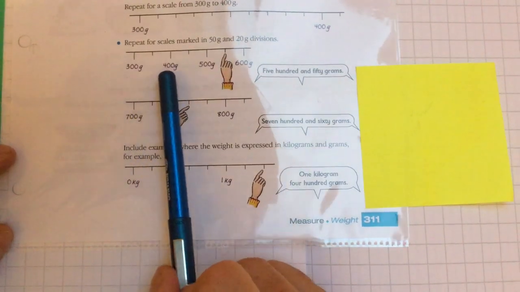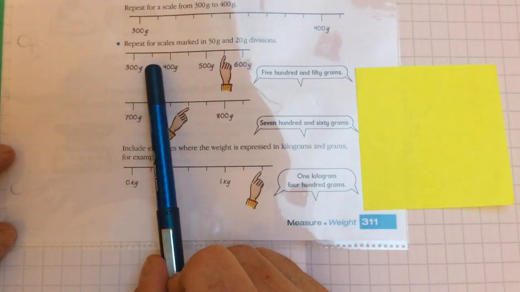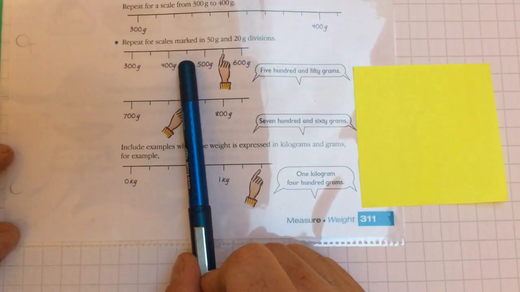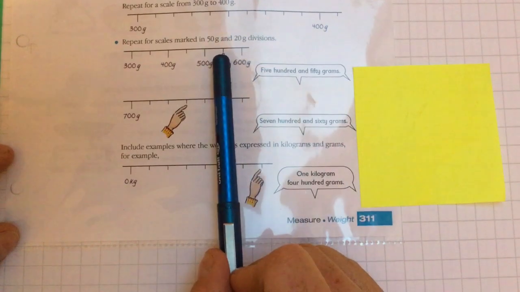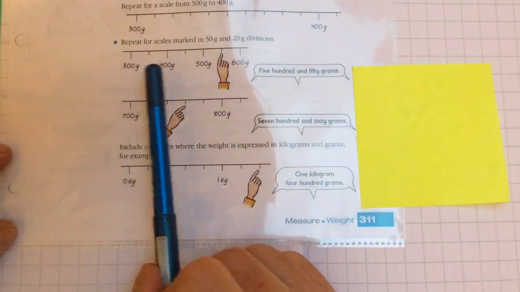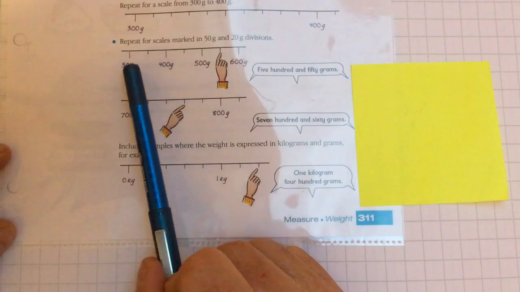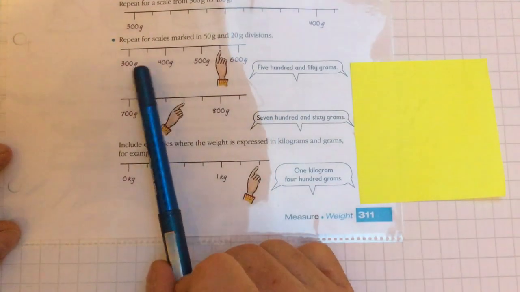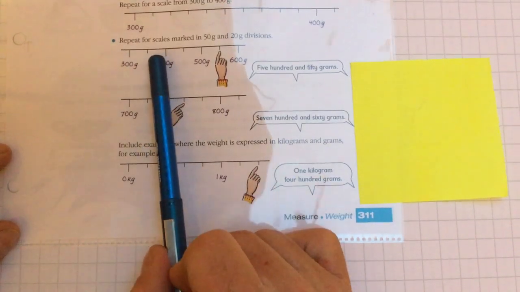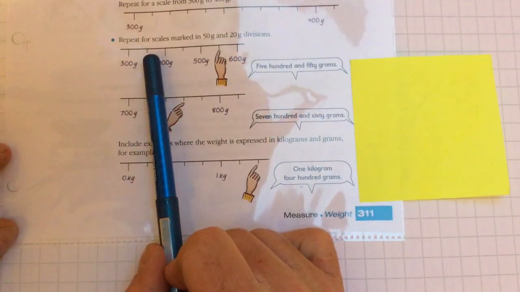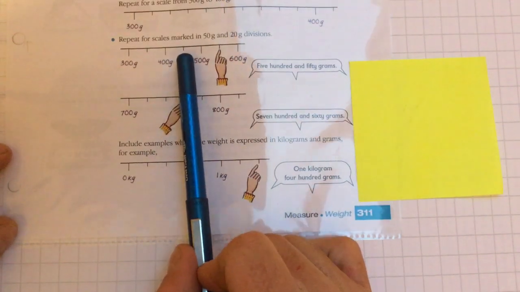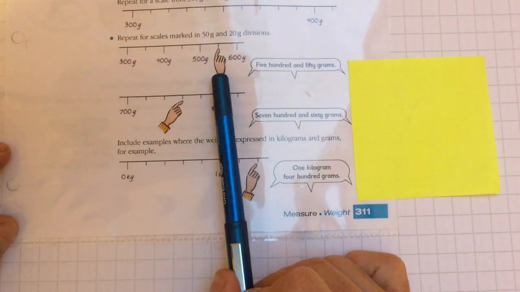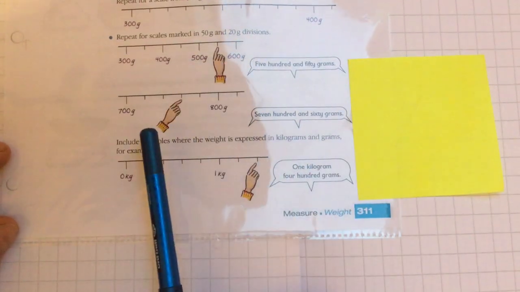This one goes from 300 to 400, but there's only one little increment in between. Then it goes from 400 to 500 with one little increment, and 500 to 600 with one little increment in between. So what would it be if the increment is halfway between 300 grams and 400 grams? Hopefully you have said 350. It marks the halfway point. So 300, 350, 400, 450, 500, 550, 600. So the finger is pointing at 550.